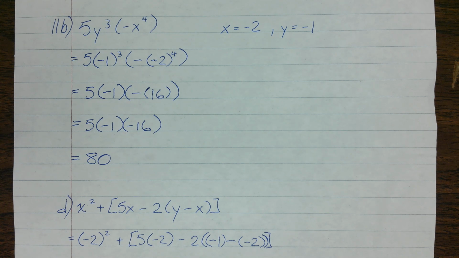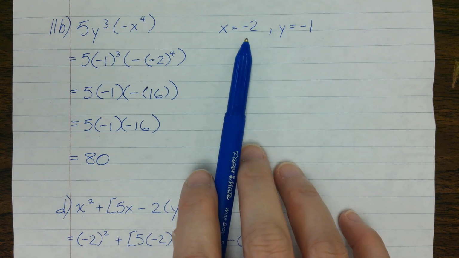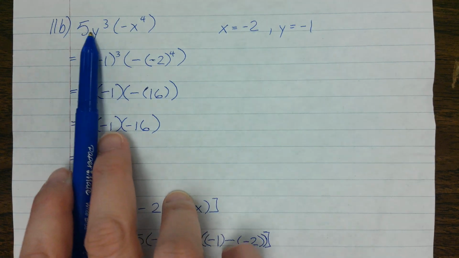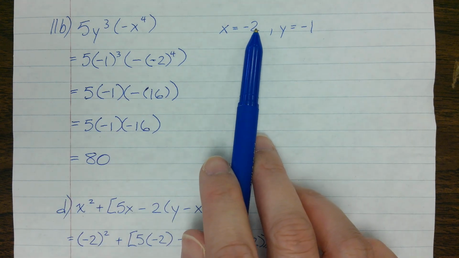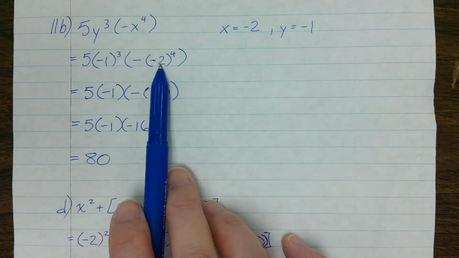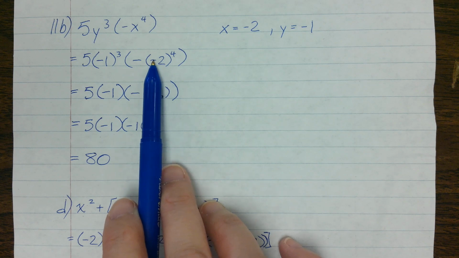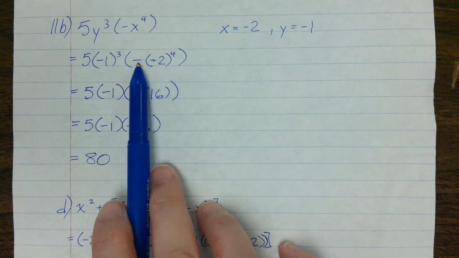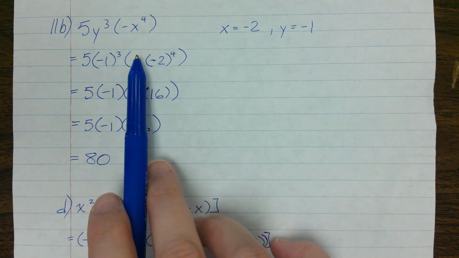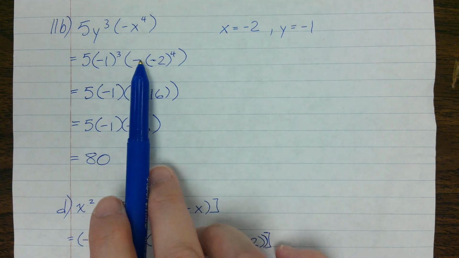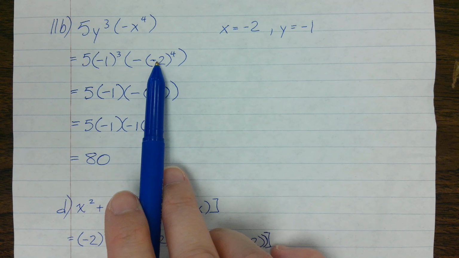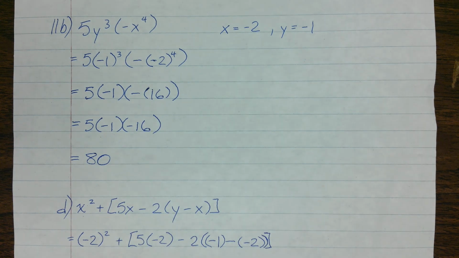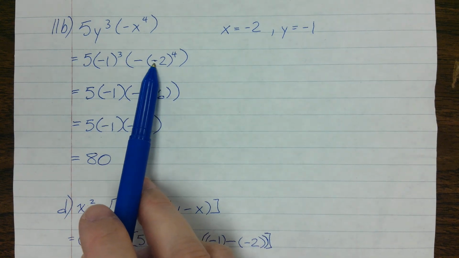Whenever you do a substitution, you need brackets. You need to put brackets around that number. So when I substitute the -1 for the y, I put it in brackets. I substitute this -2 in for x, I put it in brackets. This -2 has nothing to do with this negative out here. So be very careful, this is very tricky. I'm only replacing the x with the number, so that's why there is a double negative.